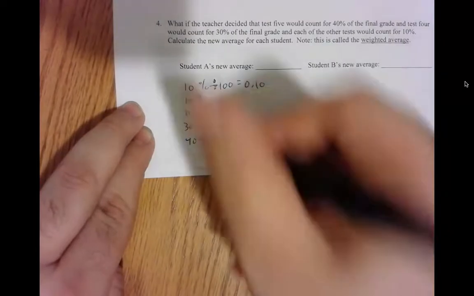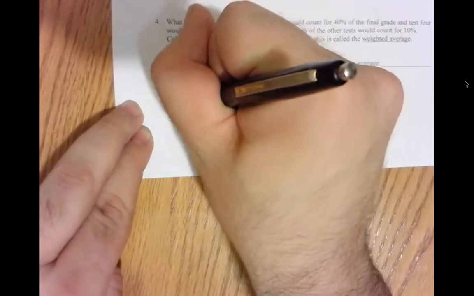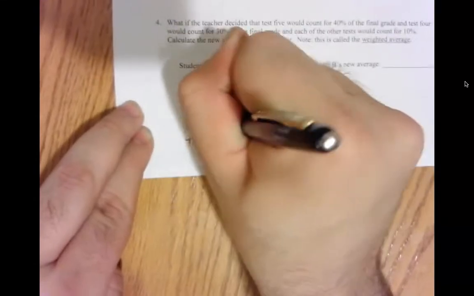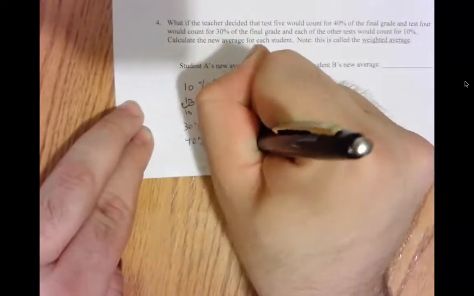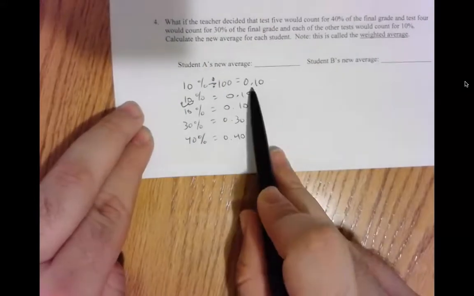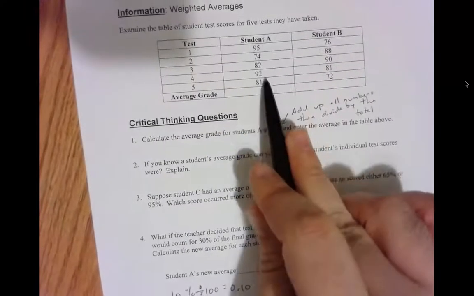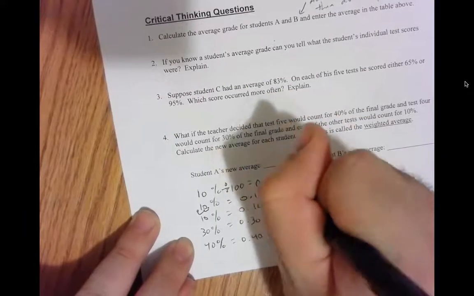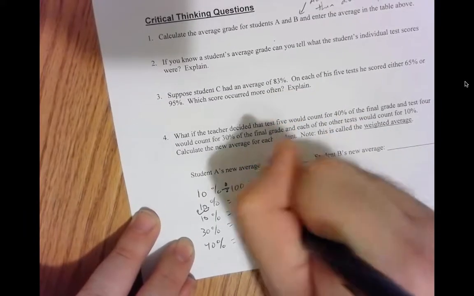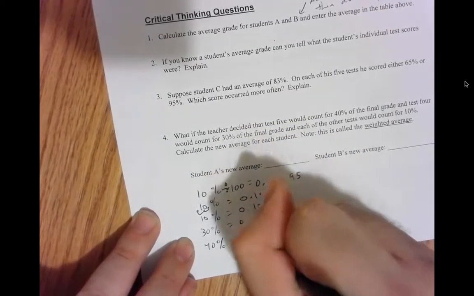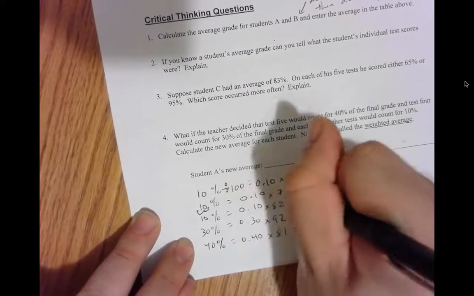Remember, guys, dividing by 100 is the same thing as moving the decimal 2 to the left. So if that's easier for you, you can just move the decimal 2 to the left for each problem. After you figure out your decimal, you need to multiply the decimal by the test score that you see in the table up top. So you multiply the 0.1 by 95, the second 0.1 by the second test score 74, the third one by 82, the fourth one by 92, and the last one by 81.